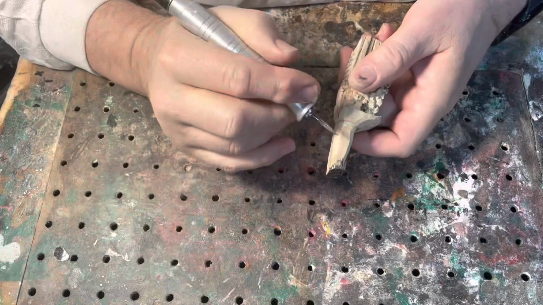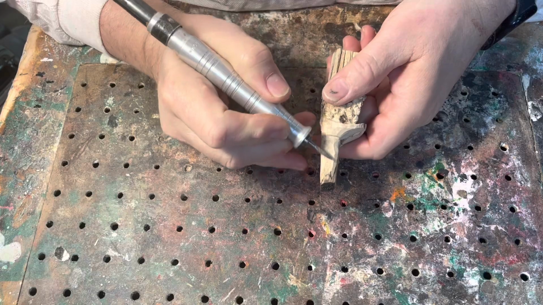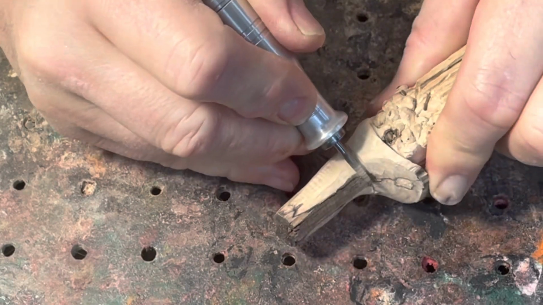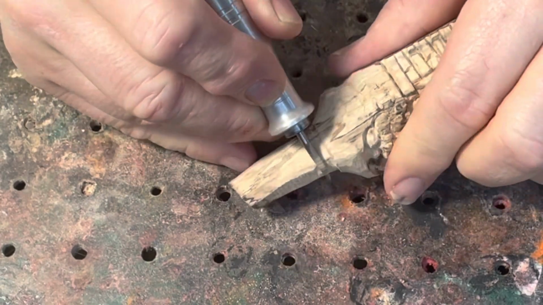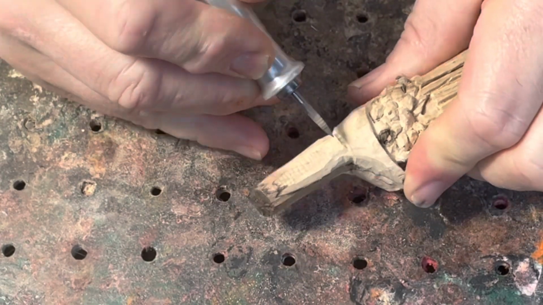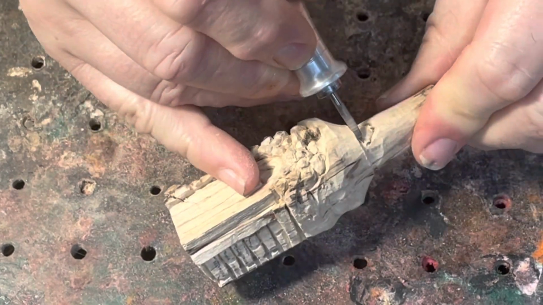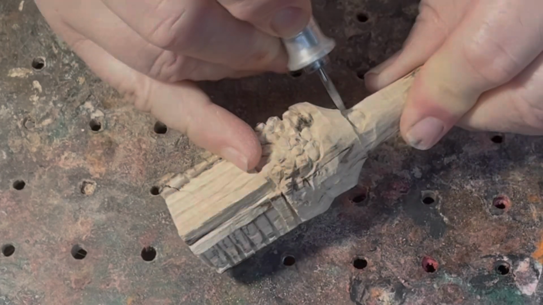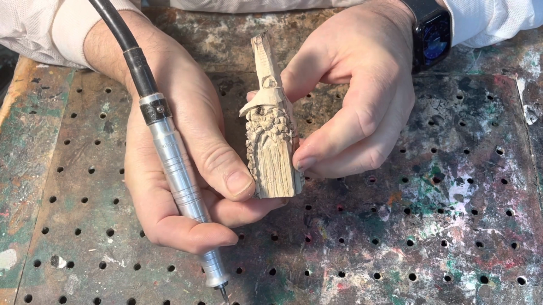So we're going to start doing some stonework right in here. We're going to go right into this little area right here. Notice how I am digging deep into there.